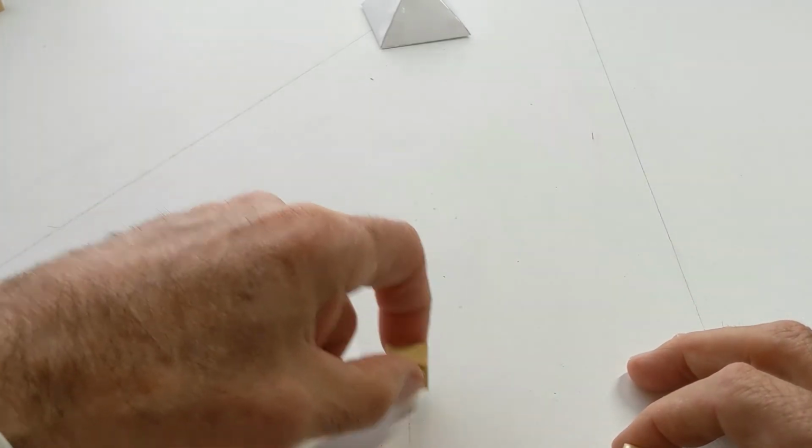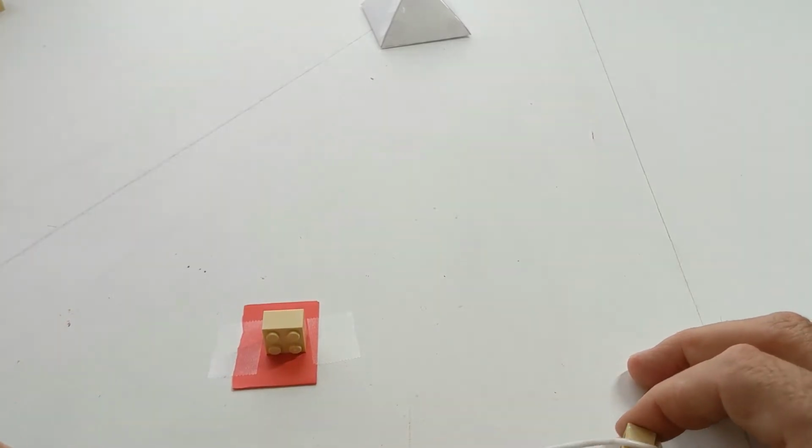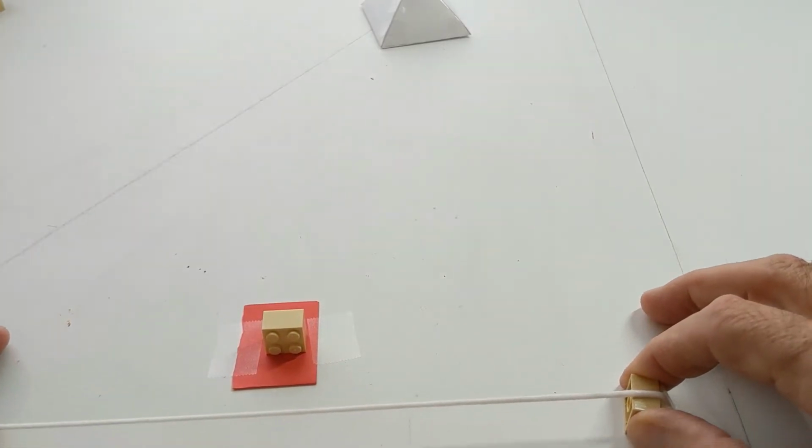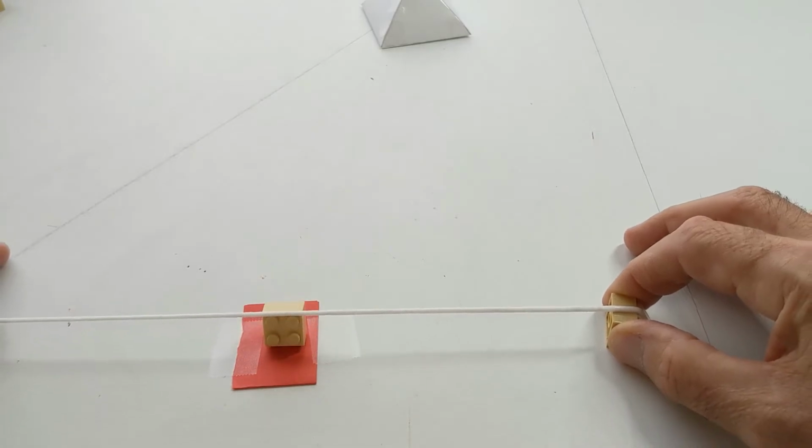However, I've taped a piece of paper here, and that would represent a high spot, and so I want to be able to detect those high spots.